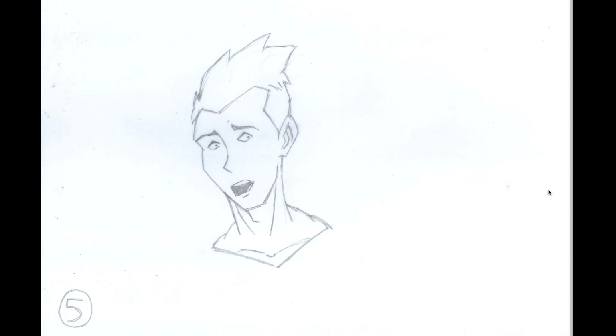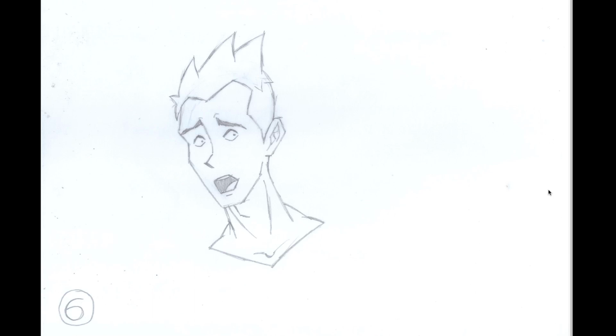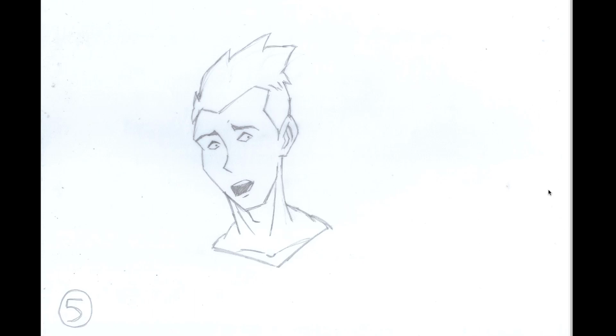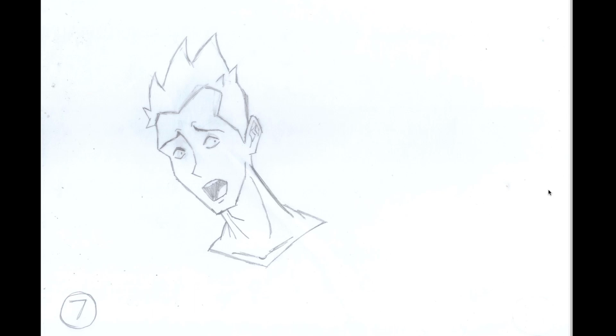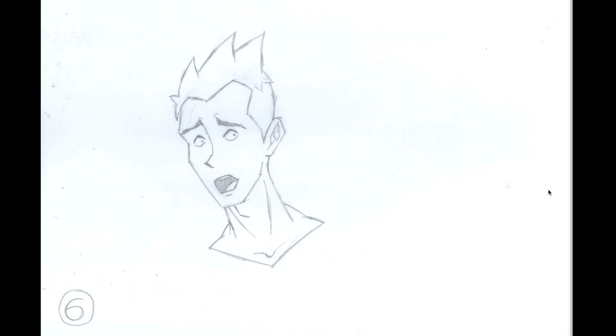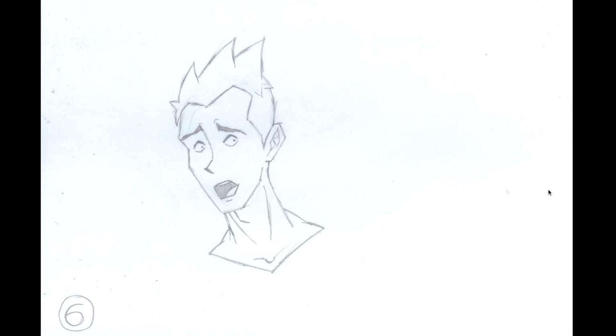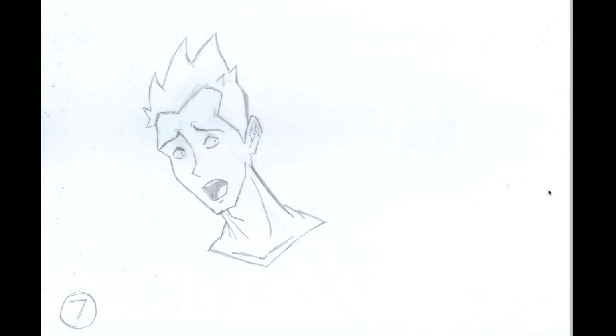So you do not have to be too immediate in terms of changing the expression. These things can happen gradually. And even drawing number 5, although this has a little bit of fear in the face, it's not as intense as frame number 7. So you can dial up the intensity just as you'd move up the volume on your television or any device.